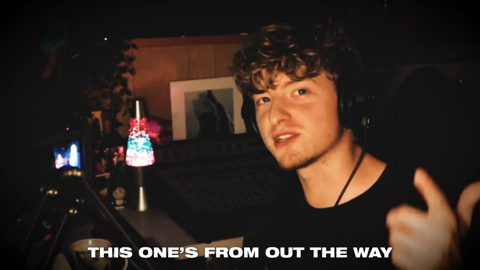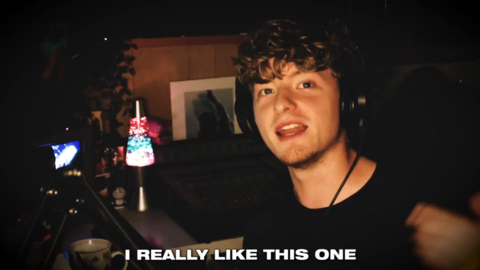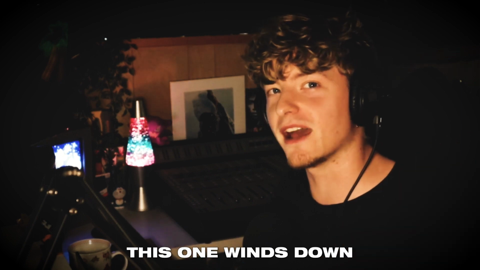Now for our open hat, this one's from Out the Way. Now I really like this one because it's not your standard open hat that you'll find everywhere. This one actually winds down a little bit and it goes into the snare really nicely. Let's listen.